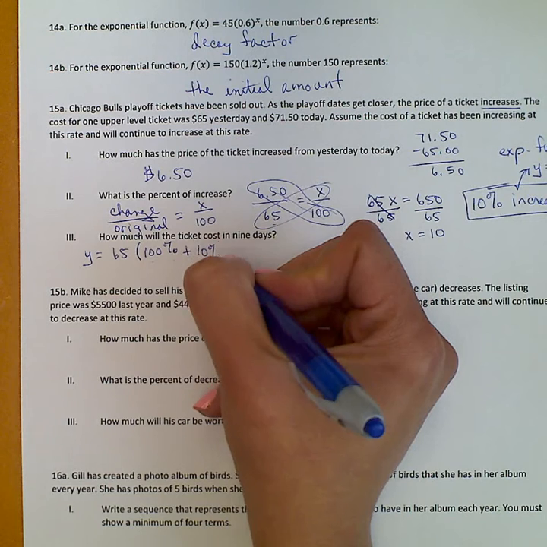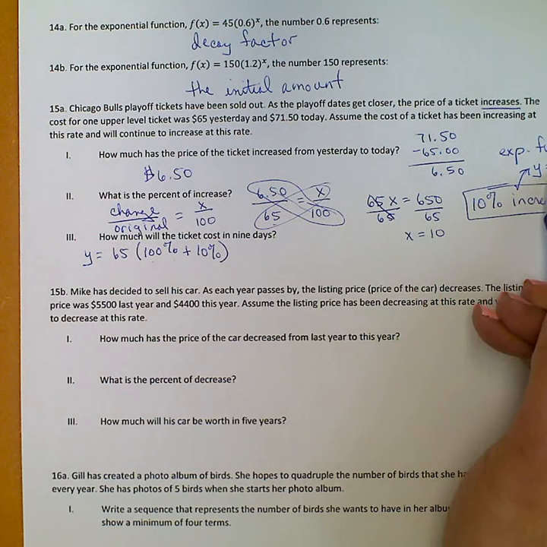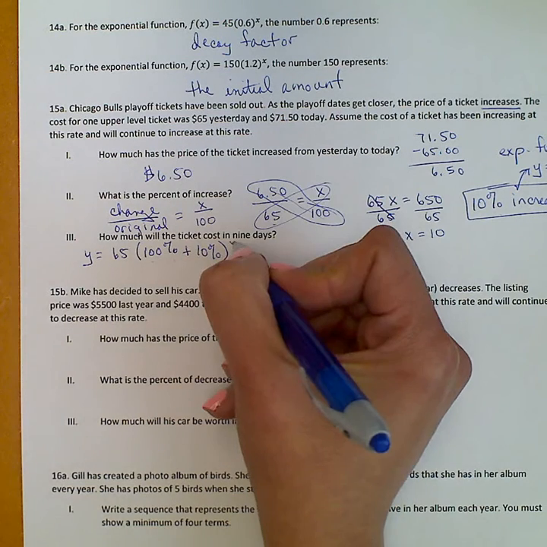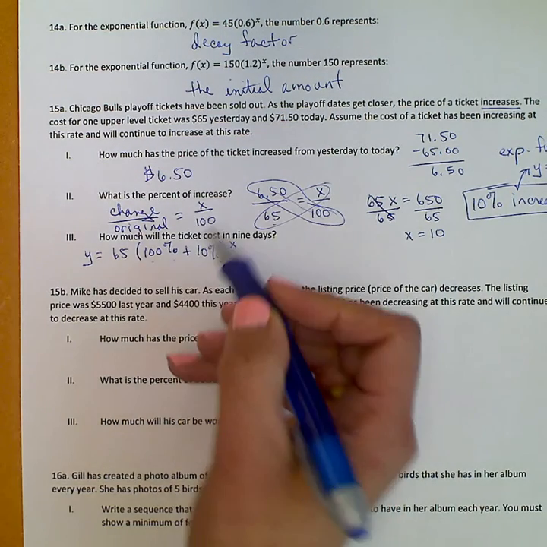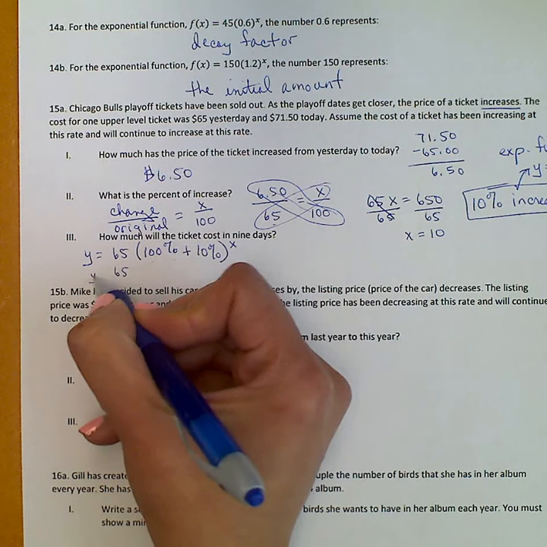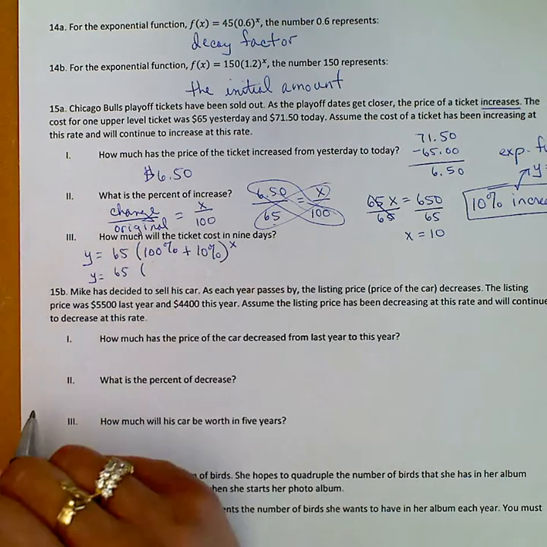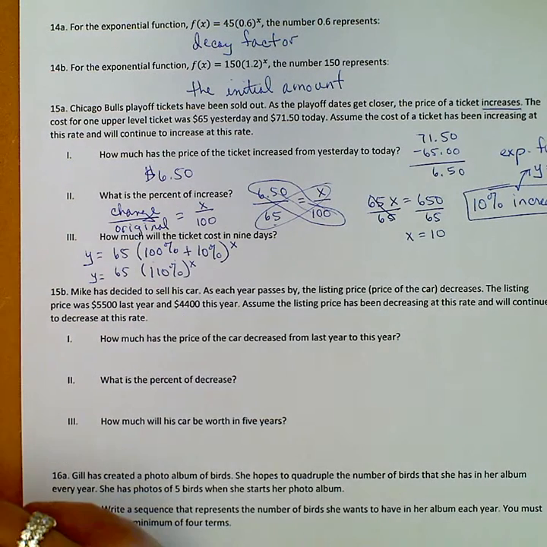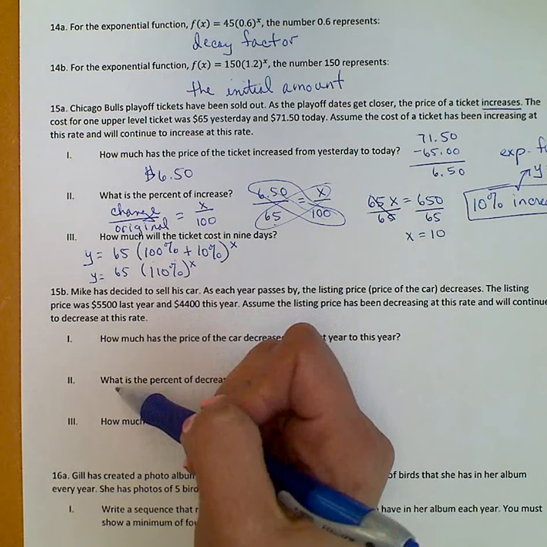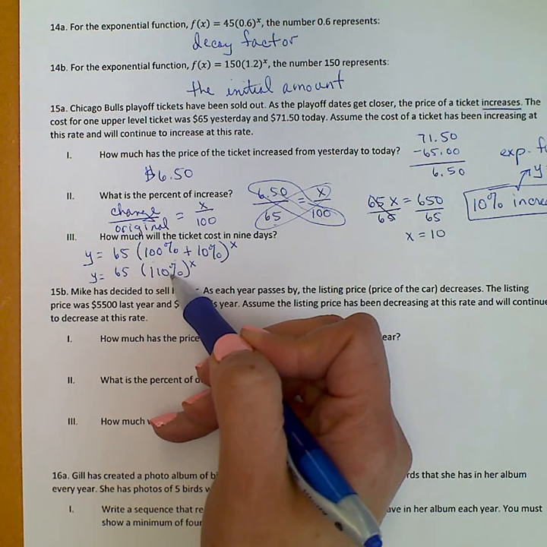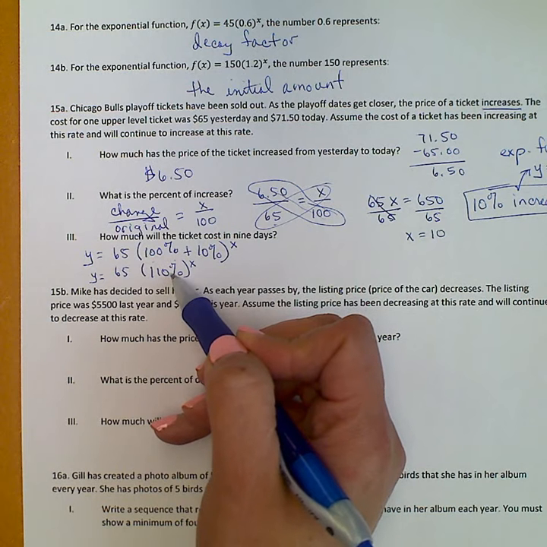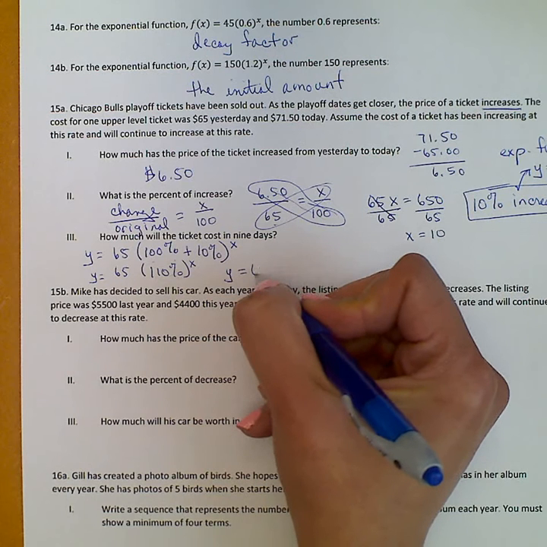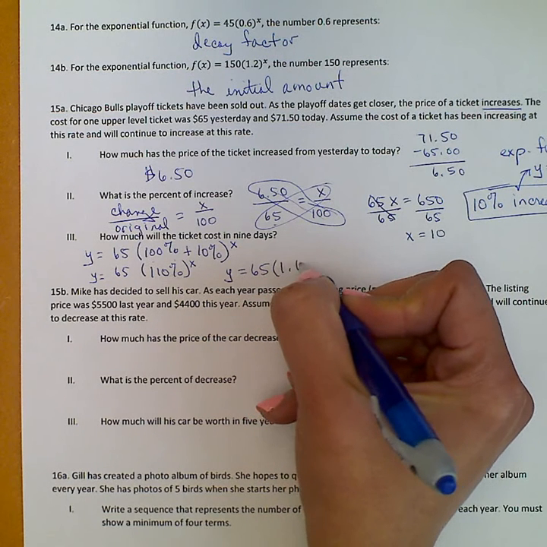And I know my model is y equals a times b to the x, so here's my y equals a times b, I have to figure that out yet, to the x. So I have it all here, I just have to do a little arithmetic. So y equals 65, 100% plus 10% is 110% to the x. And then my last step is to change 110% to a decimal. So if I think of it as my decimal point is behind the 0, so I move it 2 places. So my equation will be y equals 65 times 1.10 to the x.